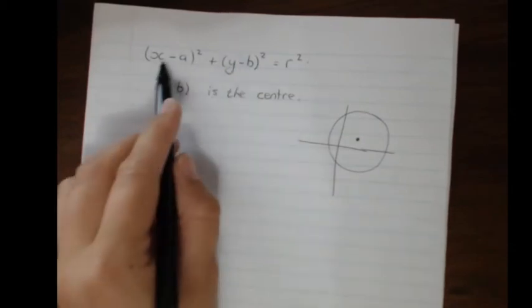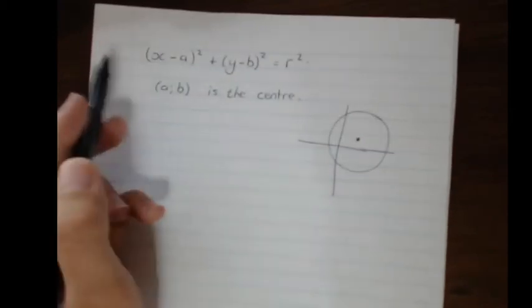And same as with some of the other functions that you do in the topic functions, there are these negatives in the equation that you should also be mindful of.